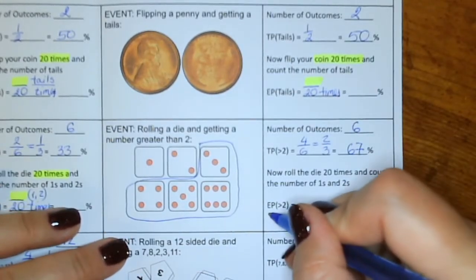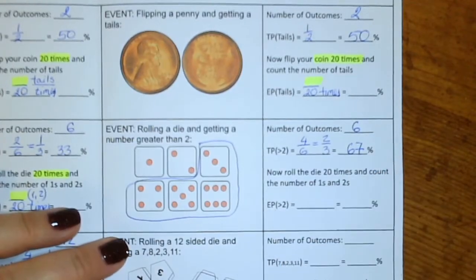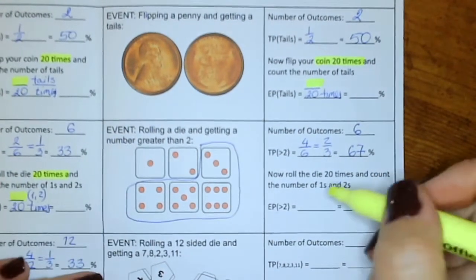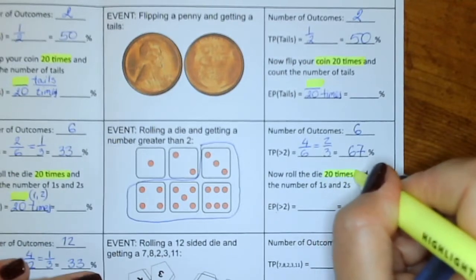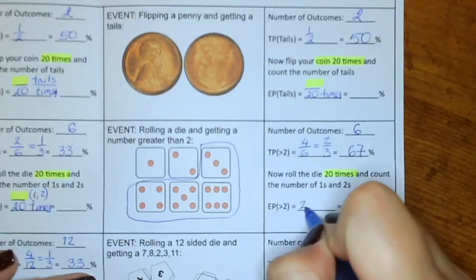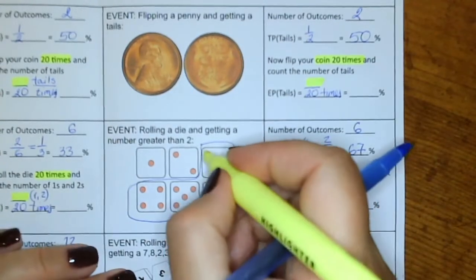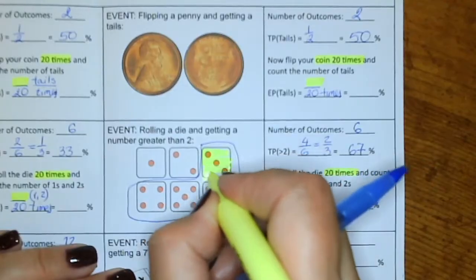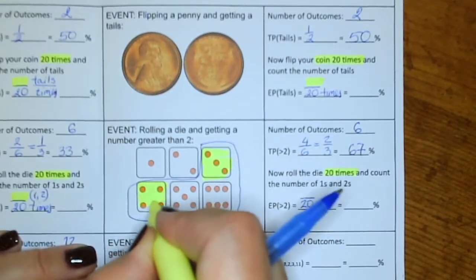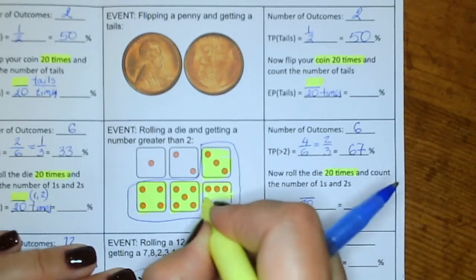Now, experimental probability is out of the number of times you try, in other words, out of 20. You're going to see how many times you see a number greater than 2, either a 3 or a 4 or a 5 or a 6.